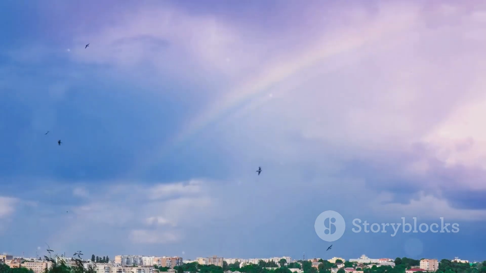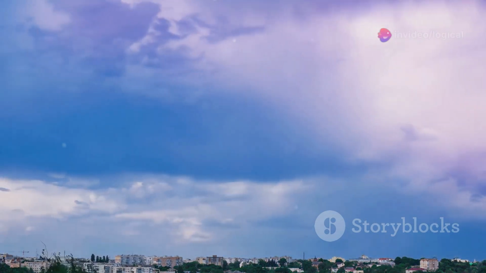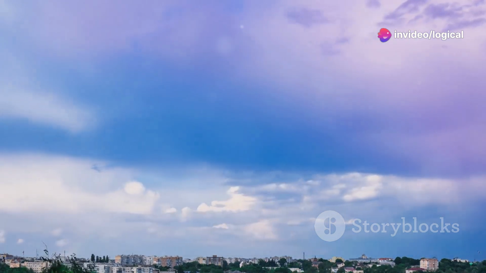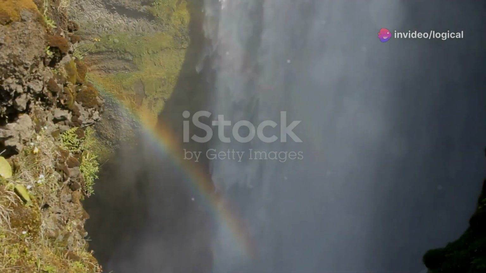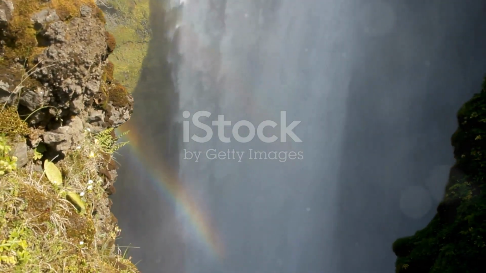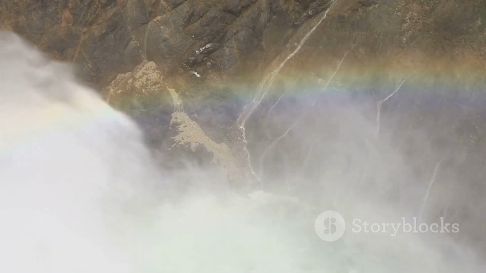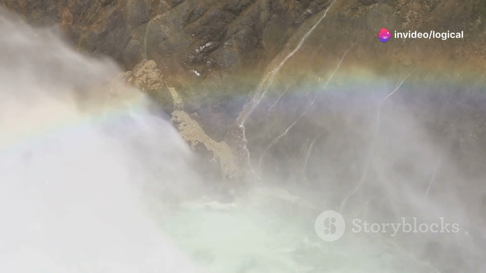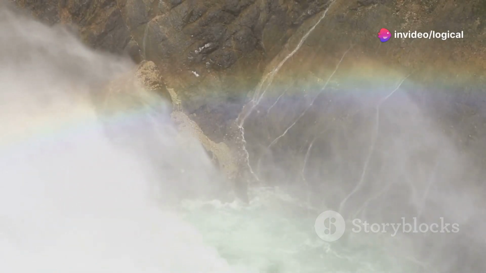So next time you're flying or find yourself at a high vantage point, keep an eye out for this rare and beautiful sight. It's a reminder of the incredible natural phenomena that surround us. The magic of circular rainbows lies in refraction, reflection, and dispersion of light in water droplets. These natural phenomena come together to create one of nature's most beautiful spectacles.